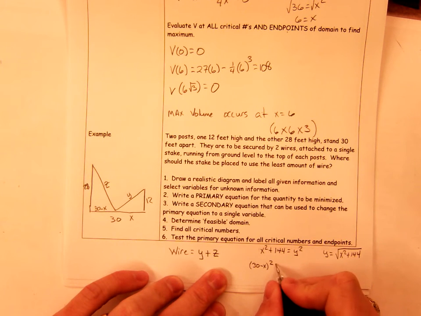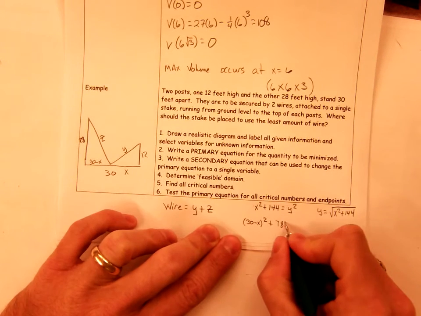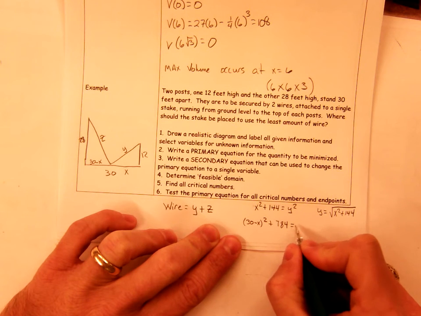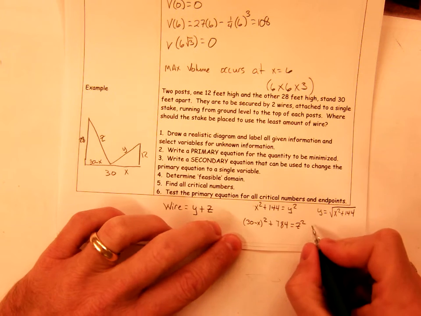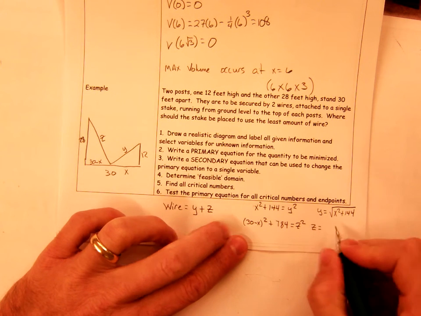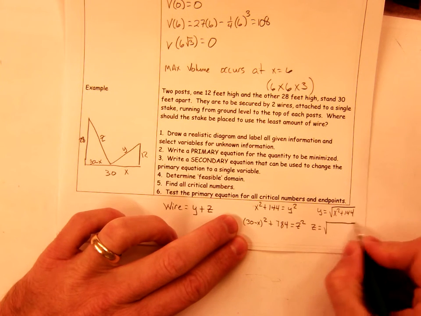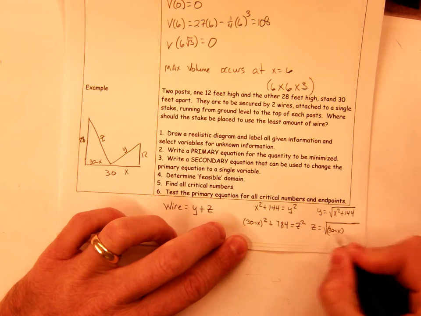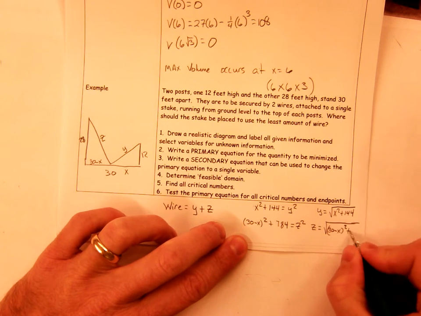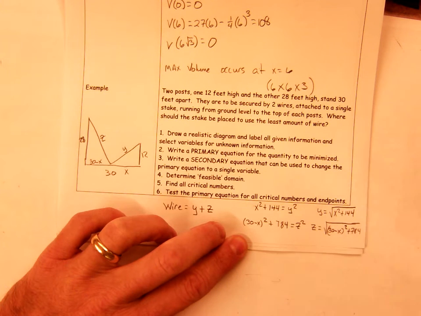And then I have this other one, which is (30 minus x) squared plus 28 squared, which is 784, which is equal to z squared. So z is equal to the square root of (30 minus x) squared plus 784.